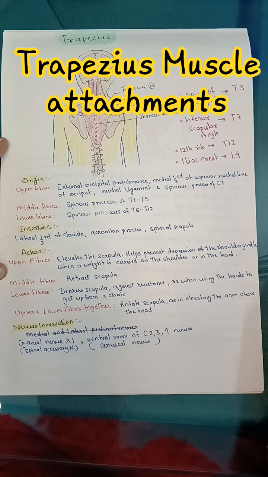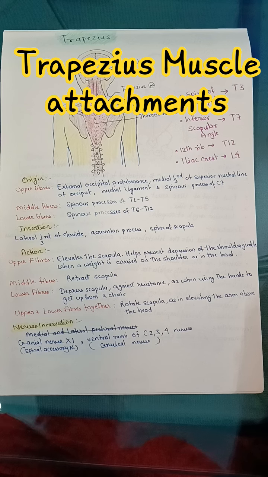Coming on to the action, the upper fibers elevate the scapula, and help prevent depression of the shoulder girdle when a weight is carried on the shoulder or in the hand. The middle fibers retract the scapula, whereas the lower fibers depress the scapula against resistance, as when using the hands to get up from a chair.